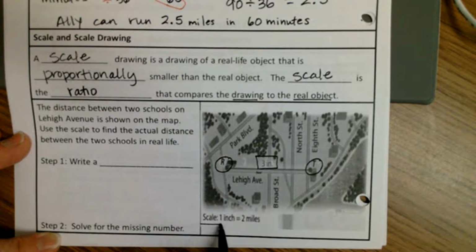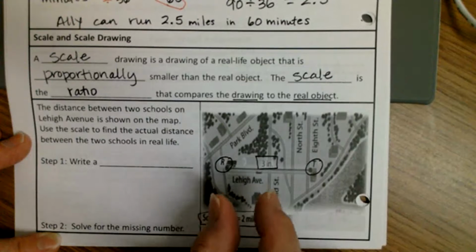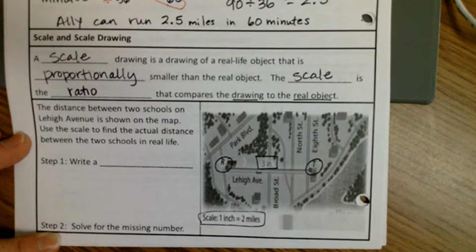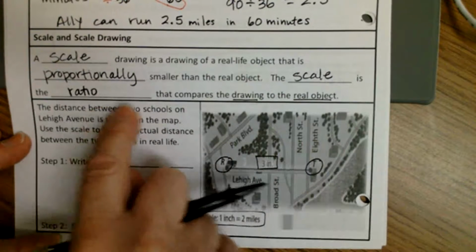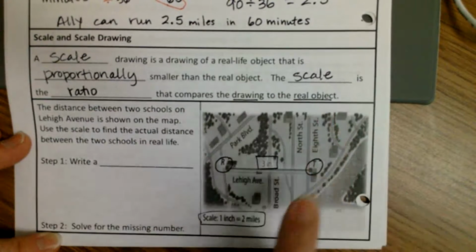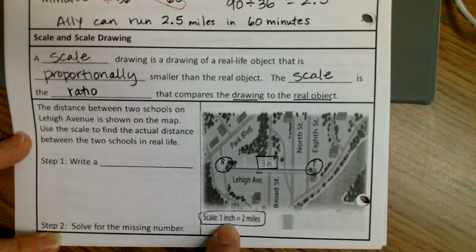So what we have here is a scale. The scale says that 1 inch on the map is the same as 2 miles in real life. Okay, so 1 inch on this map represents 2 miles in real life. So that is the scale, which is the ratio that compares the drawing to real life. So the drawing, 1 inch, compared to real life, 2 miles.